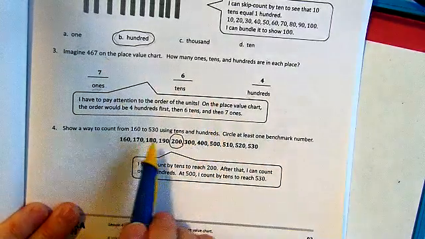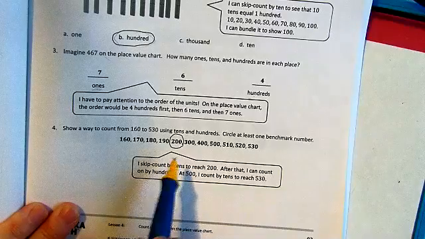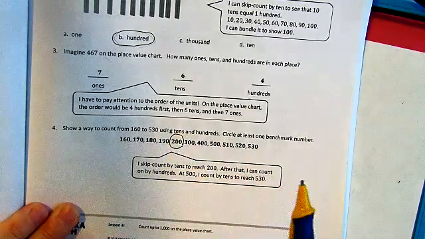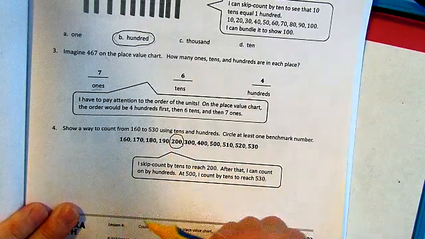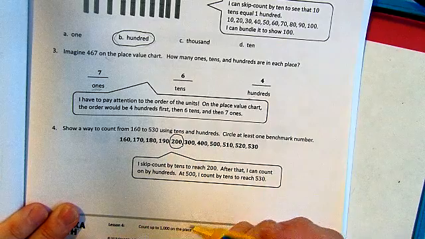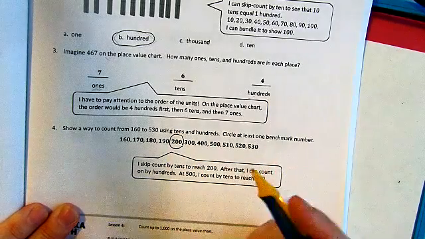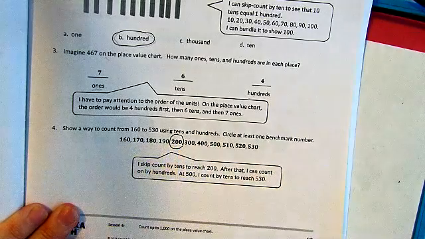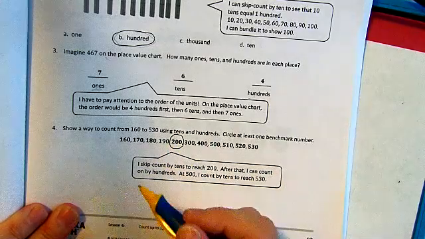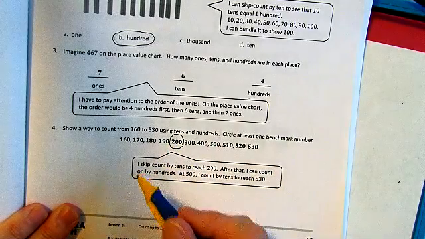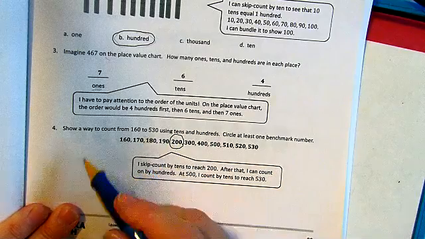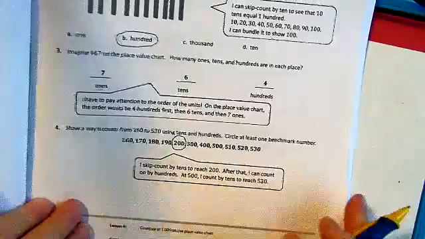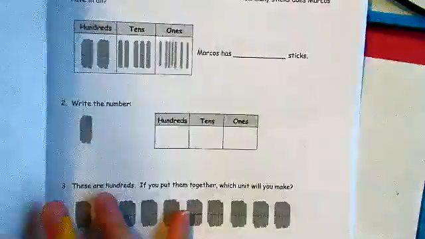So down here is showing a way again what we did in class today, using tens and hundreds and finding and circling a benchmark number, the number that makes it a friendlier and more efficient way to count. Okay. This is what we were doing in class. So if you wanted to continue to draw the pictures, you're welcome to. You can still do that, or you can just use your base 10 blocks to help you. But they're asking now that you are just writing the numbers. So let's get to it.